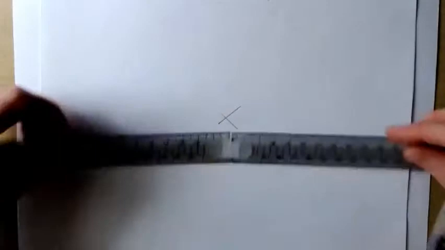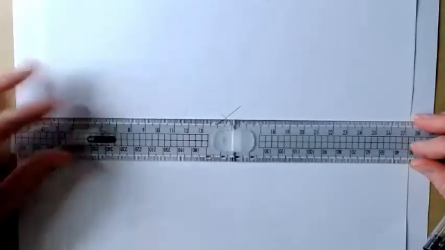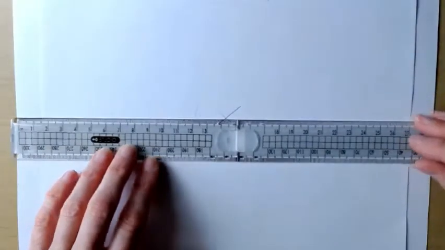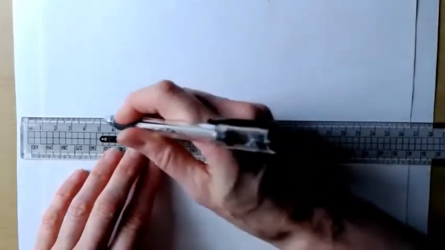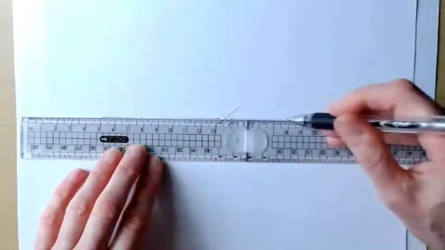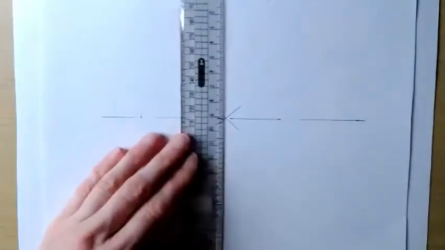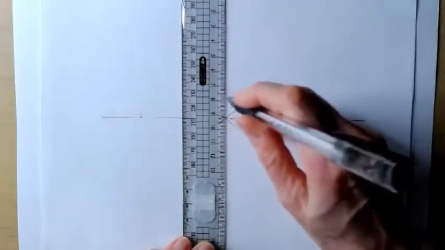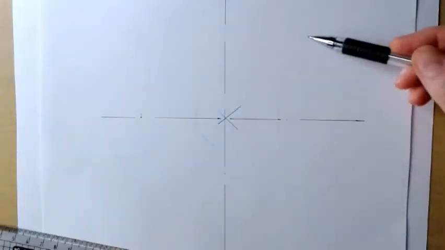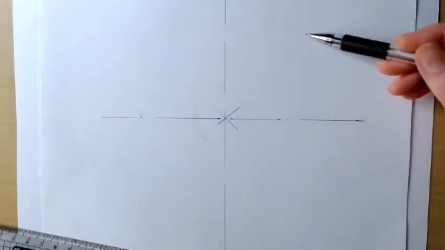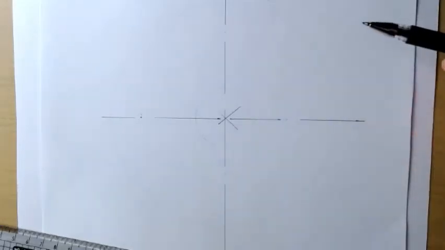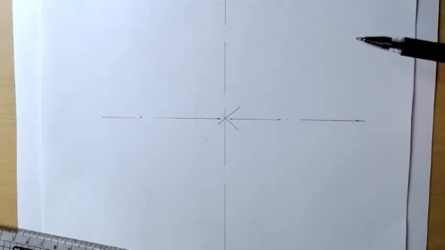It doesn't have to be precise, but with my engineering background, I can't help it. This is the center. Vertical line. We need to divide this circle, this pie, into 8 equal parts, so we need to draw 2 more lines, diagonal lines. The idea is that we're drawing an 8-pointed star.